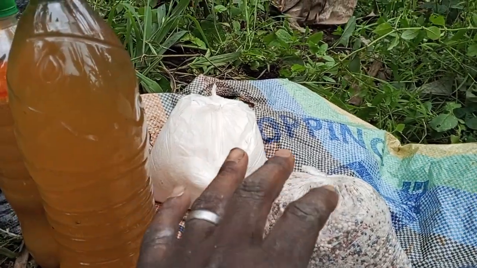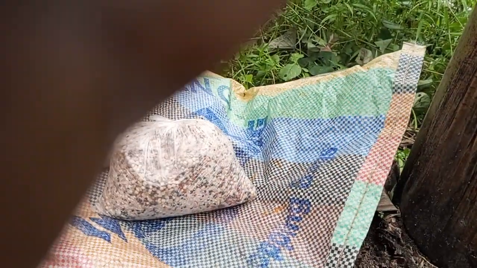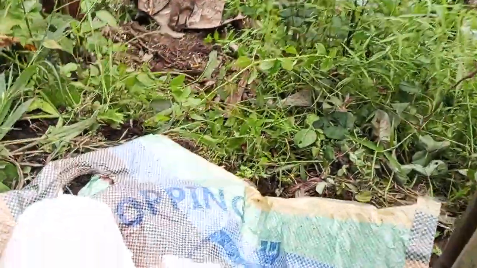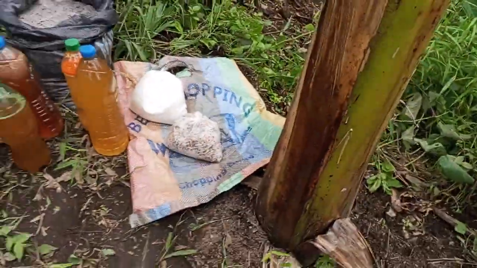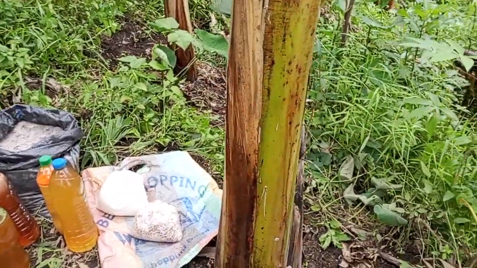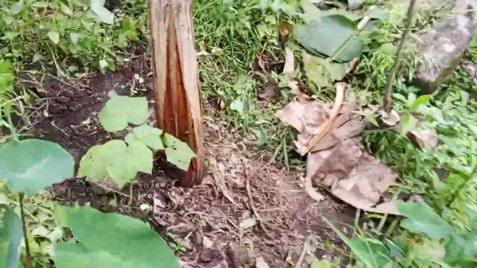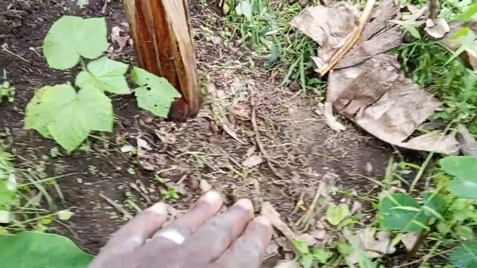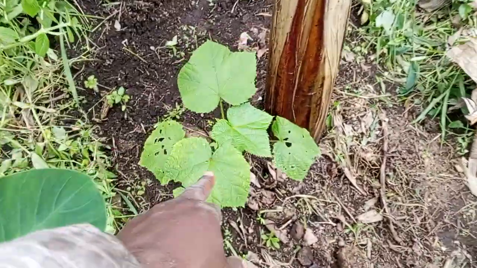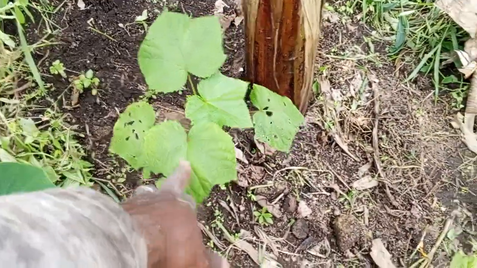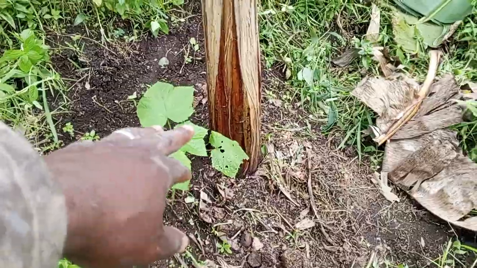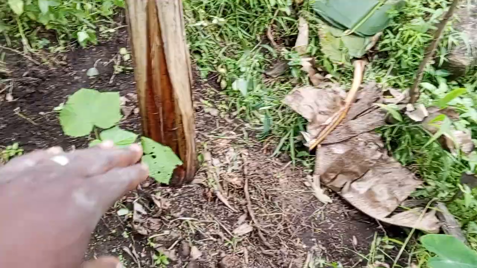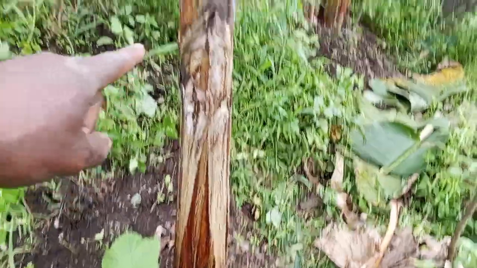Before you apply any of this, I always prefer that you do some cleanup in your farm. As you can see, this is what I have done. This is my farm. You see that I have done some clearing. This one is an okra, so this one is good for me. I allow it, but you can see that I have cleared around my plant.